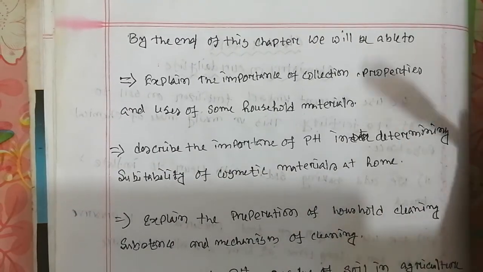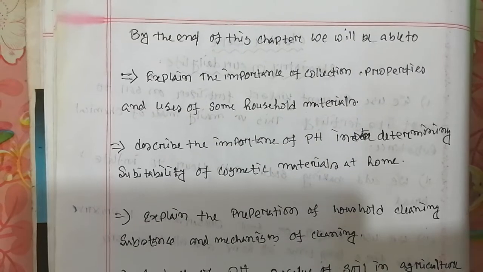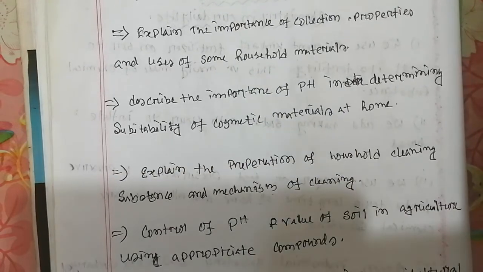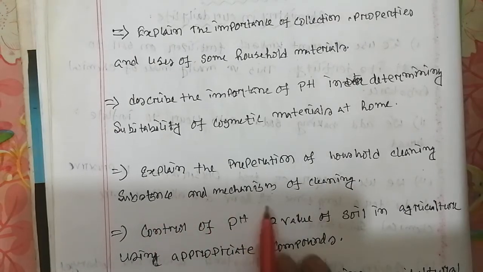That means some cosmetics which are used on our skin or our face have to maintain a definite pH, because our skin pH is 4.5 to 5.5, which is maintained by our body. If the pH is lower or higher than that range, it will hamper our skin color or skin properties. Then explain the preparation of household cleaning substance and mechanism of cleaning.